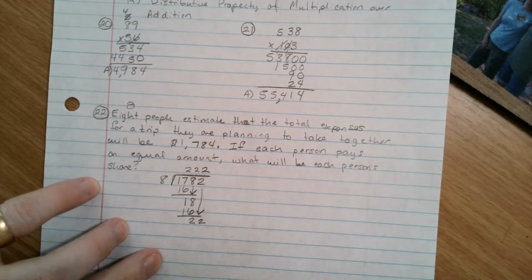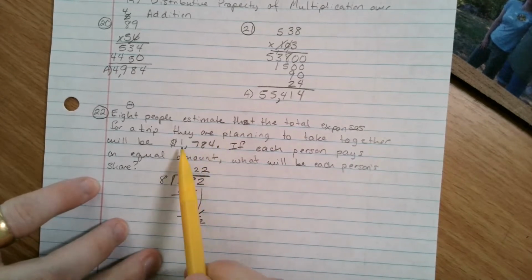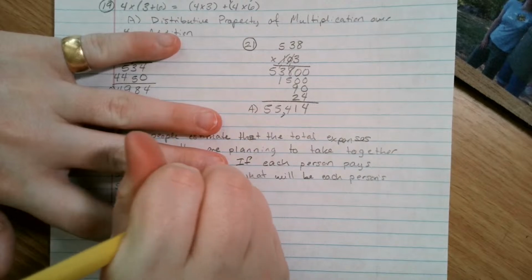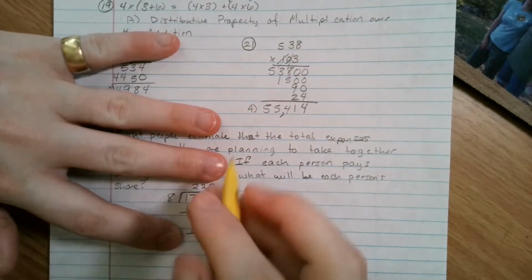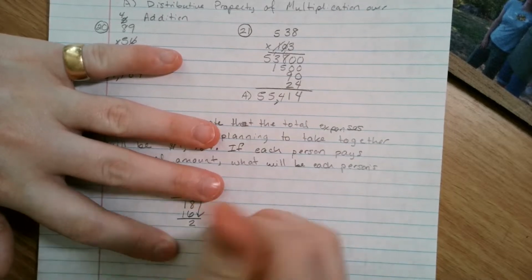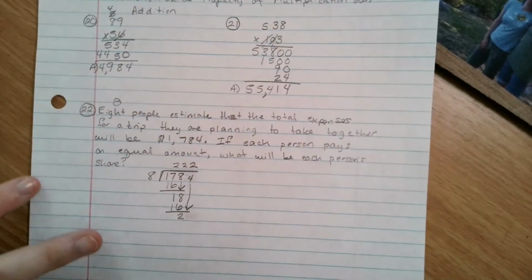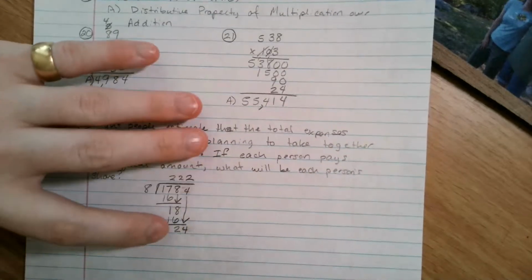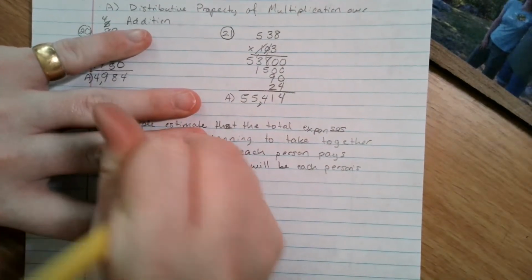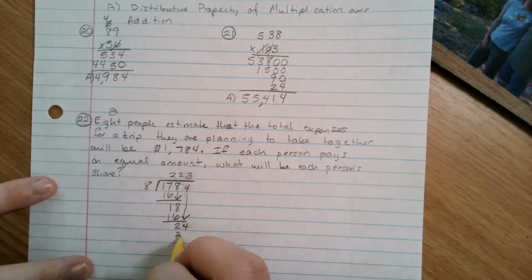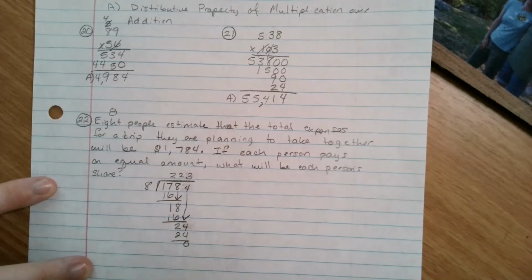Sorry. No, I'm sorry. I wrote a number down wrong. 1784, 1784. Make sure to always read your problems and write them down correctly. And 8 can fit into 24 3 times, which is much nicer. 3 times 8 is 24, is 0, so there is no remainder.